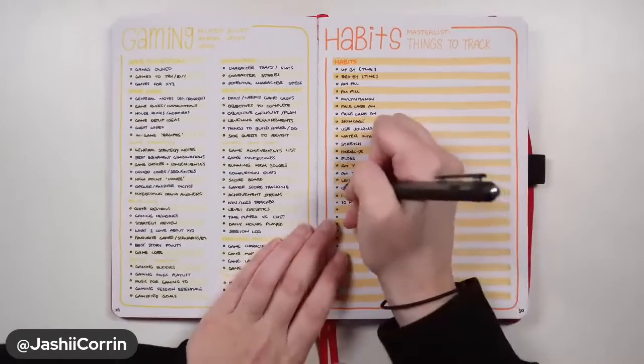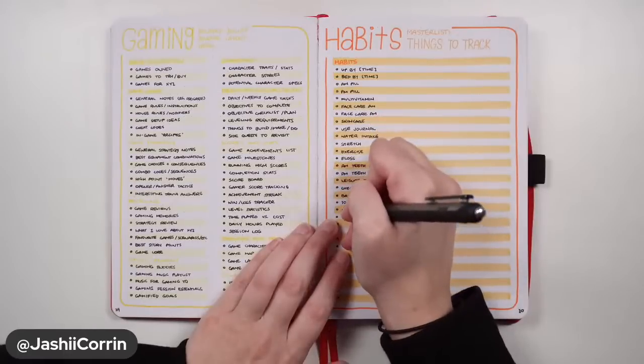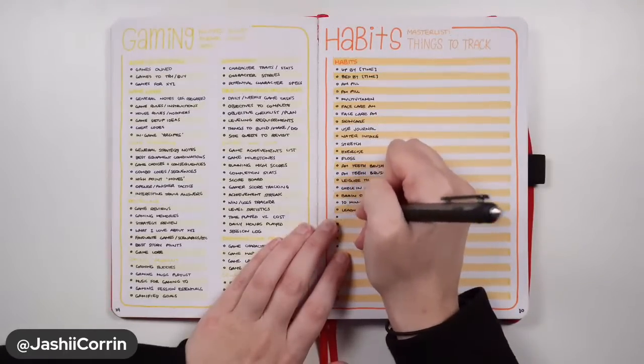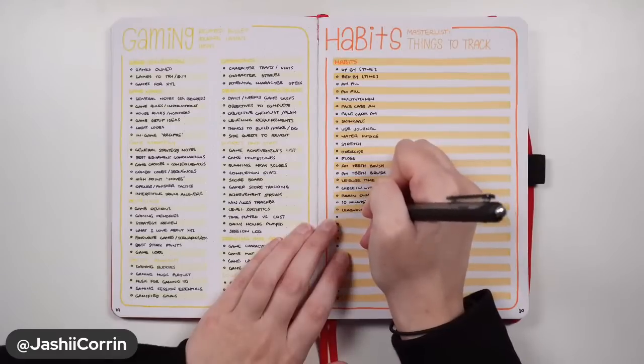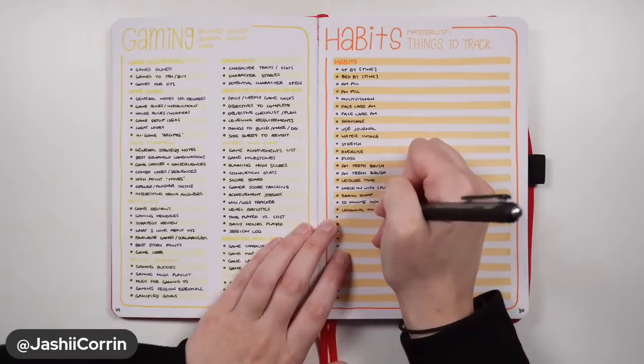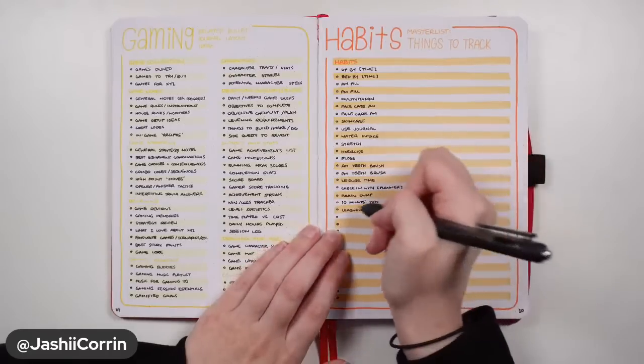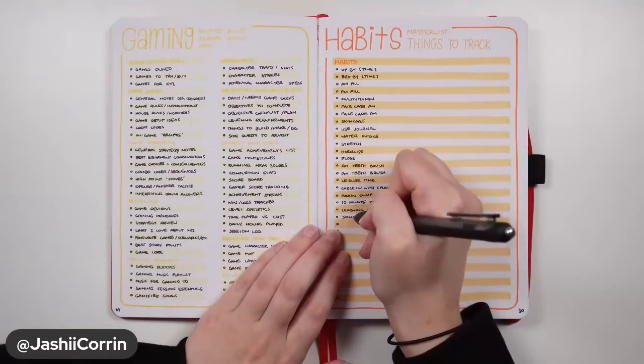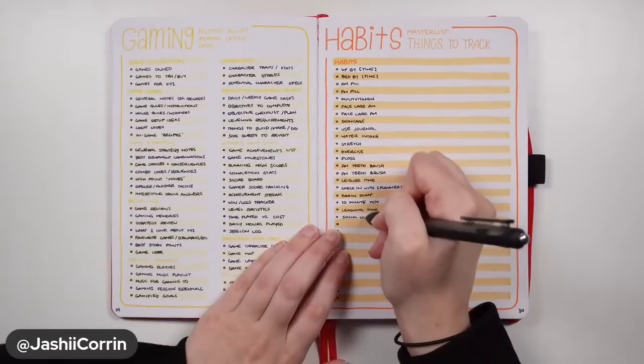Okay, so we also are going to do learning time, because that's one that I've been putting on more often recently. Learning time. Also, social time. Social connection.